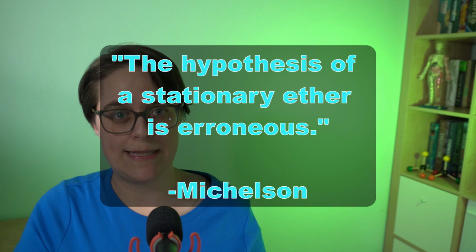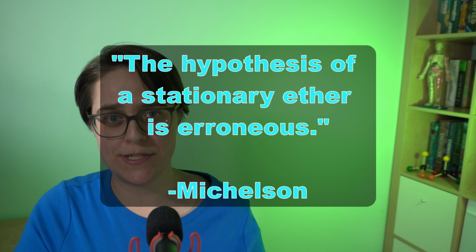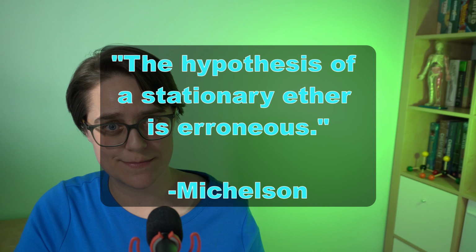The Michelson-Morley experiment is called a failed experiment because their hypothesis was wrong. They still contributed knowledge. Even a null result or an unexpected result is knowledge. Michelson described the result as: the hypothesis of a stationary ether is erroneous. There is no ether. This experiment disproved what scientists all agreed upon.